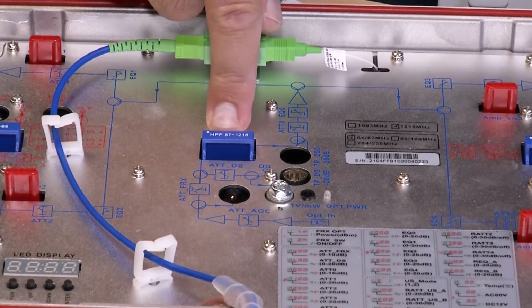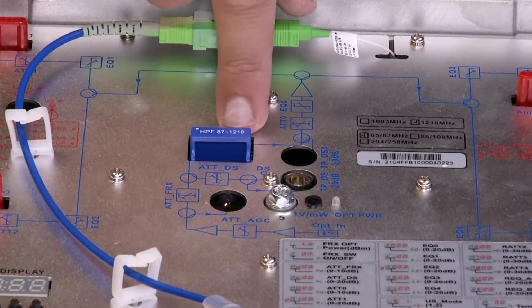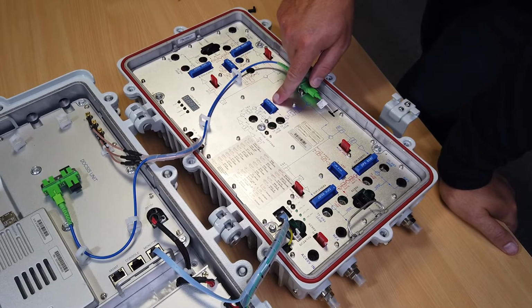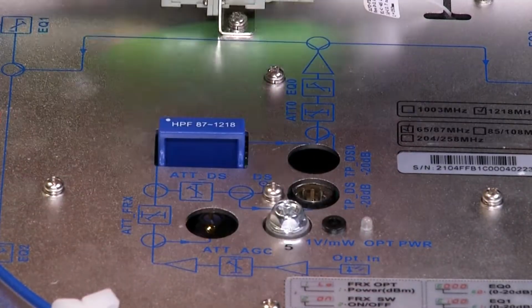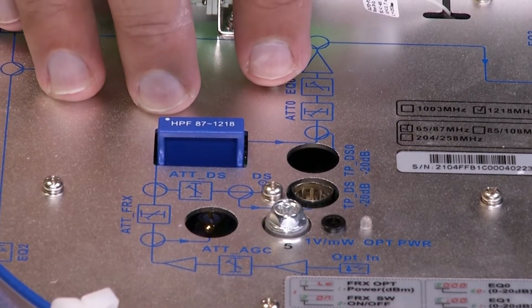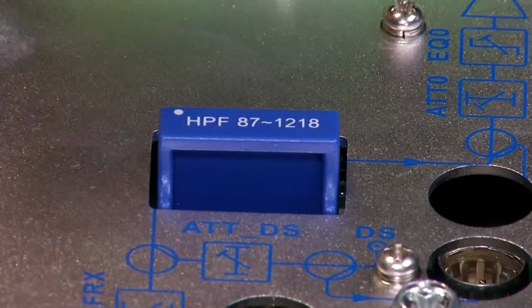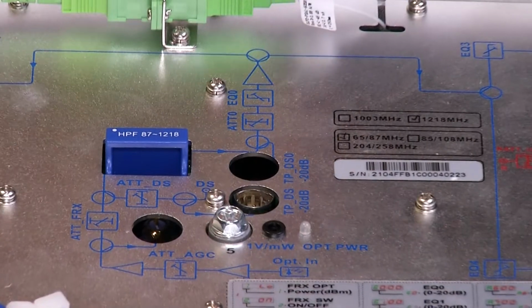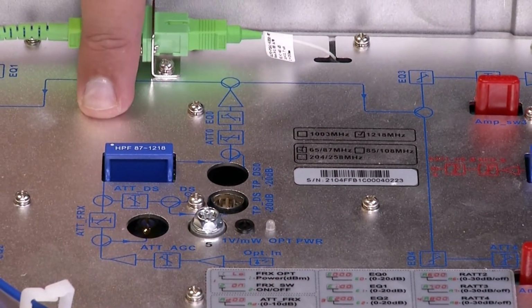This is where you can connect the high-pass filter. The 87 to 1218 MHz is plugged in here, but there are also high-pass filters such as 200 MHz to 1218 MHz. In the EU area, this one is used most. These are the test sockets. Here you can measure everything with test equipment.